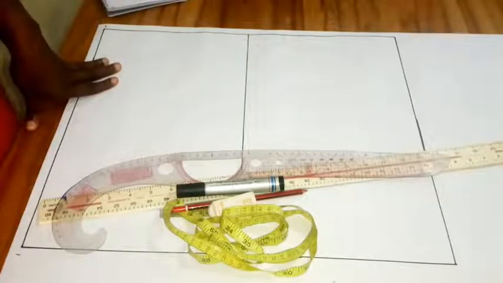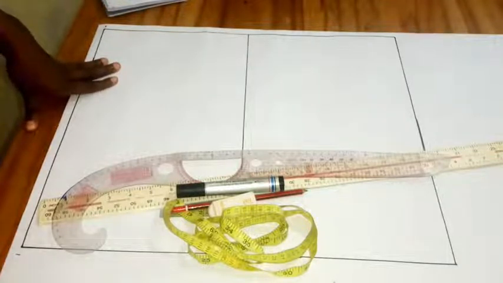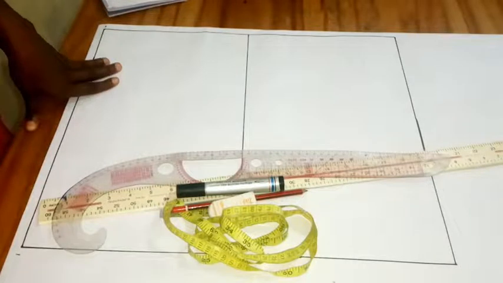Everyone, welcome to Mabi Career Apparel Online Fashion School. Today I'll be teaching you how to draft a half scale basic bodice pattern with side darts.